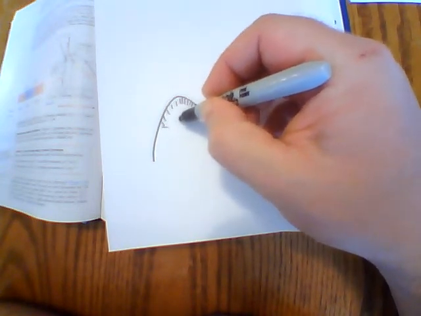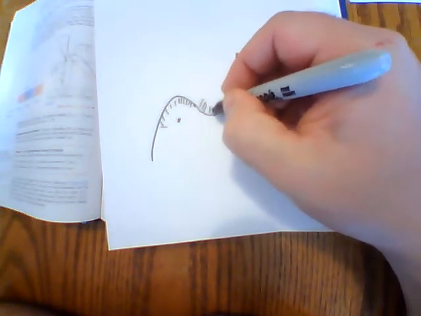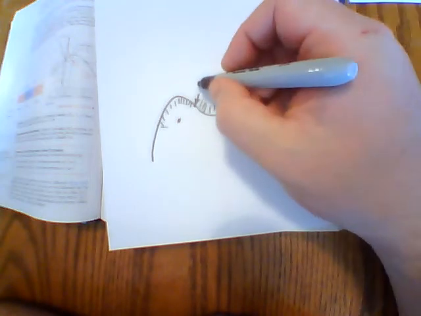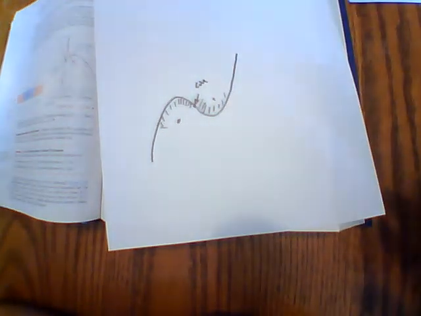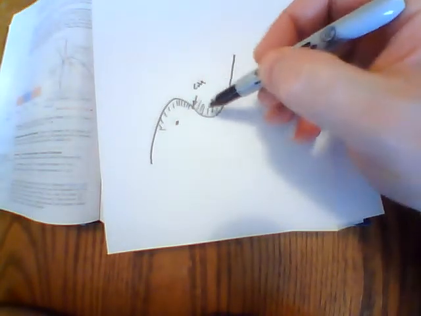So it'd be reflecting kind of to that central point. But the moment we get here, all this stuff would start curving the other way. So right here is where we would see that that concavity is changing from being concave downward to concave upward.